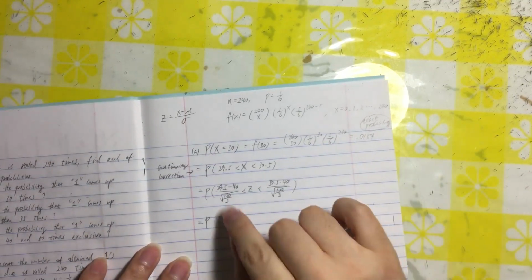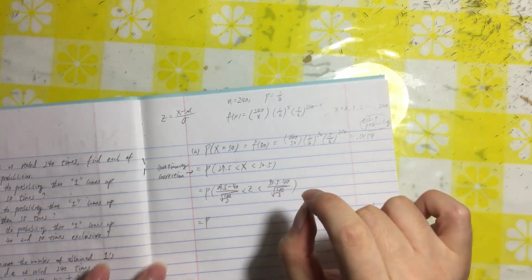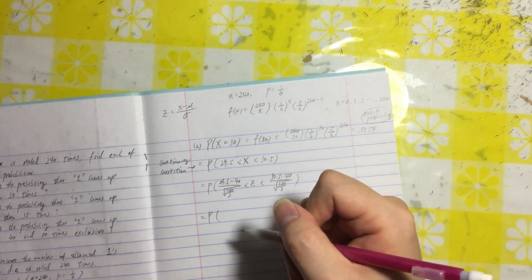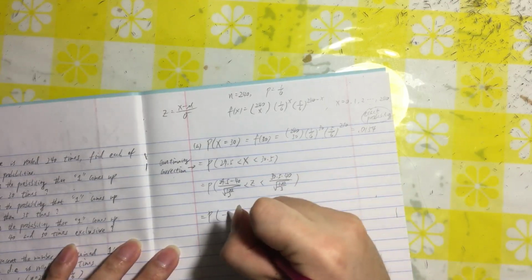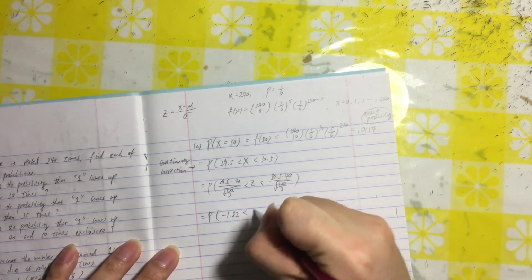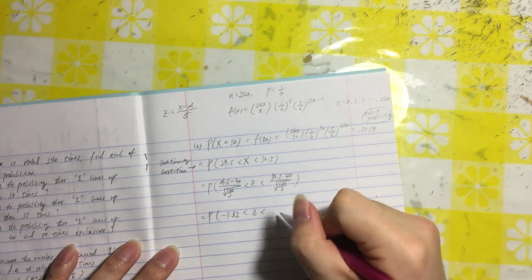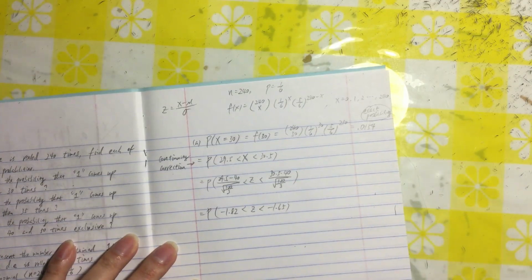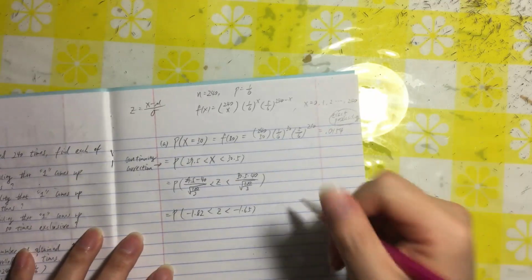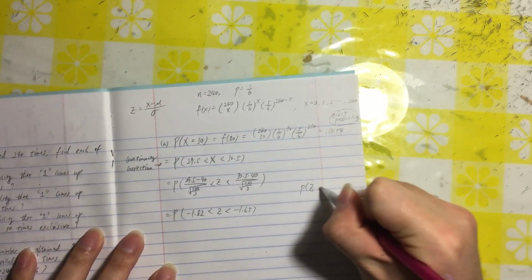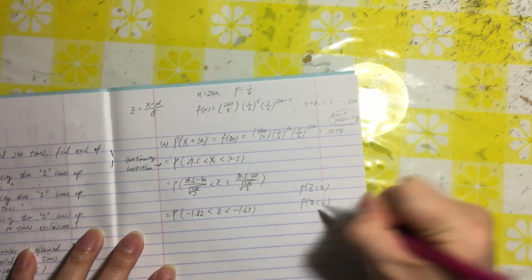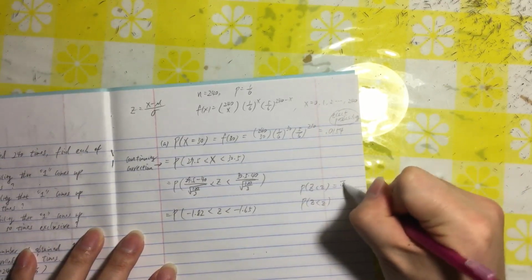Then calculate these two expressions. Use your calculator, round to 2 decimal places. I get negative 1.82 and negative 1.65. Next, in order to use the table of the standard normal CDF, we need to rewrite the probability in the form of probability that z is less or equal to some number, which equals phi of the number.